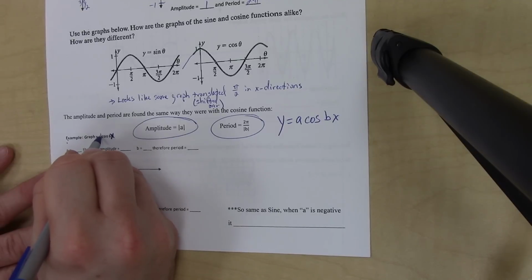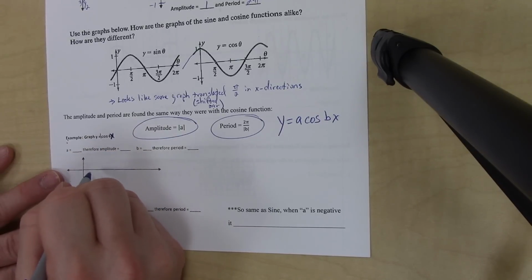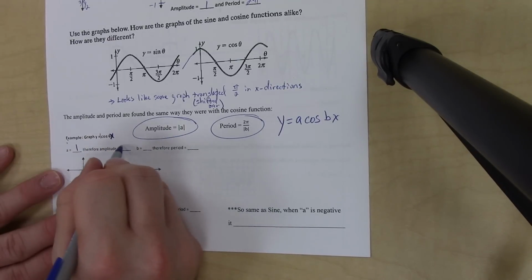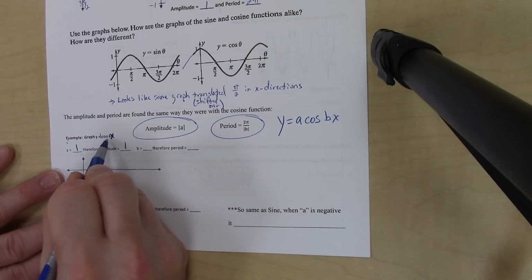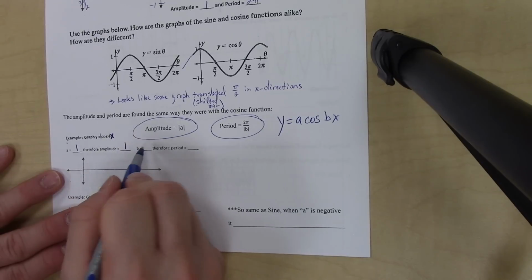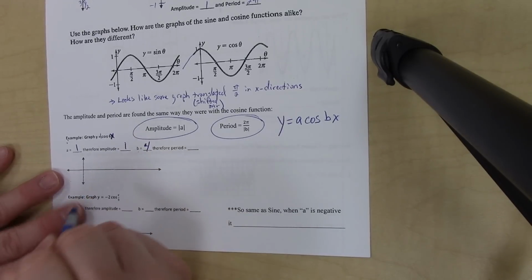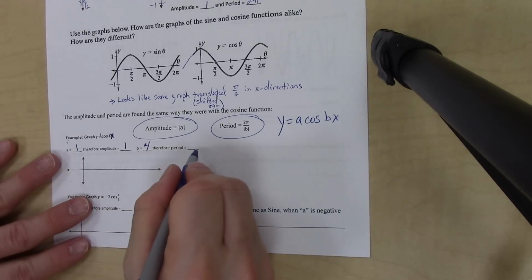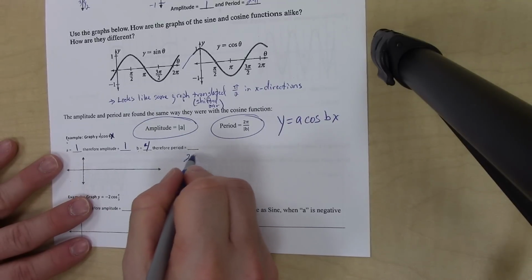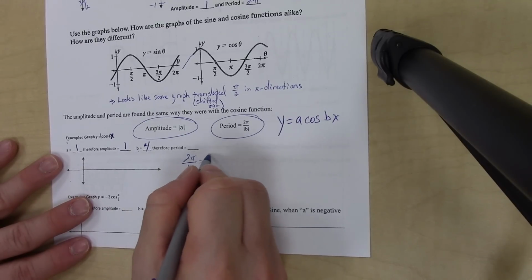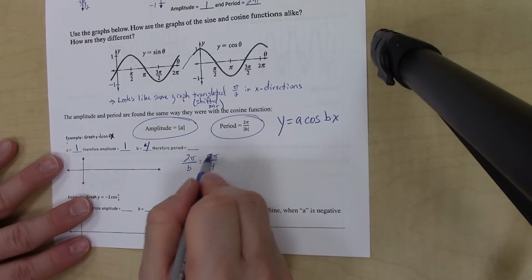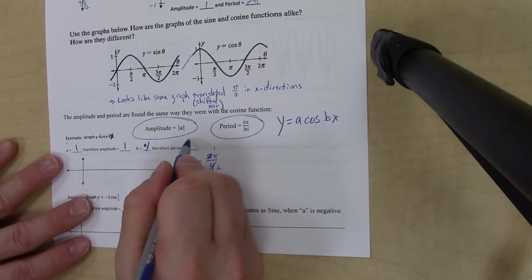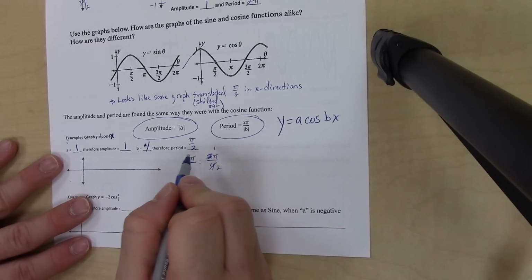When there's nothing in front, remember it's not 0 because that would make it all 0. It's 1. And then my amplitude is 1. What's my b? The b is the number in front of x. A lot of people are putting 4x here. It's just 4. It's the number in front of the x. Therefore my period, well remember, we just go 2 pi divided by b. If my b is 4, then I just simplify this. 2 goes into 2 once, 2 goes into 4 twice. It's pi over 2.